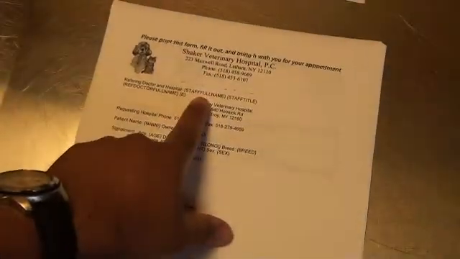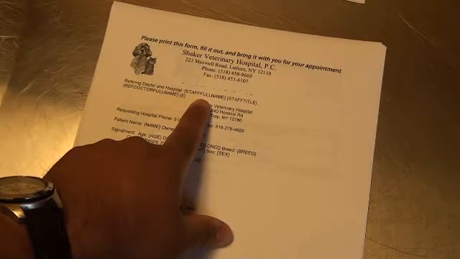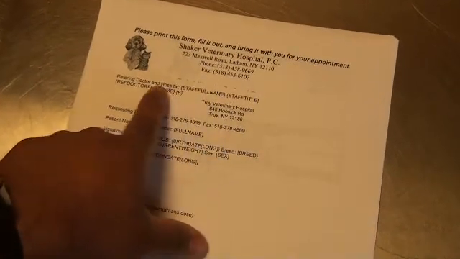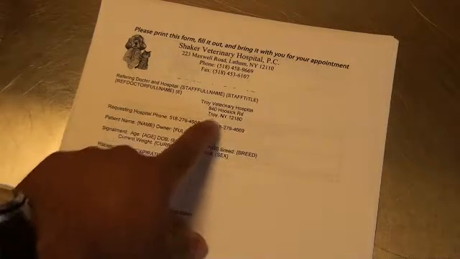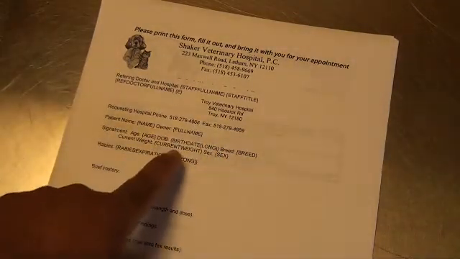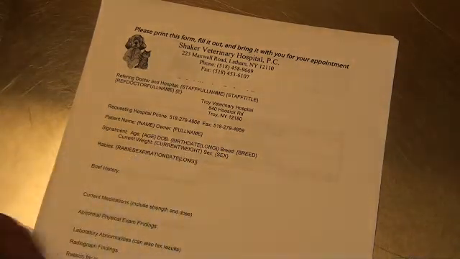Same thing with this. This is a form to Shaker Hospital, and information would self-propagate into this for the referring doctor and hospital, and the patient's information.